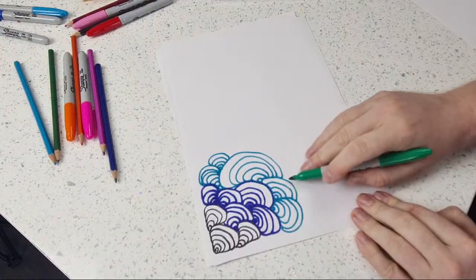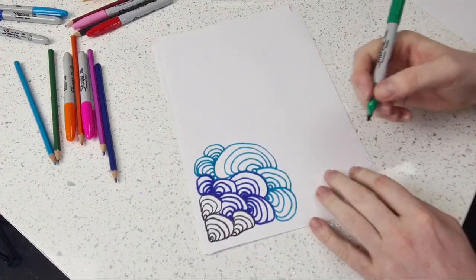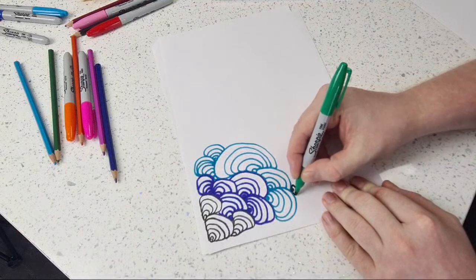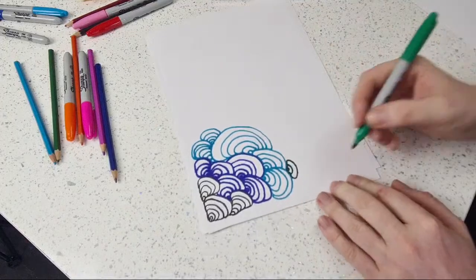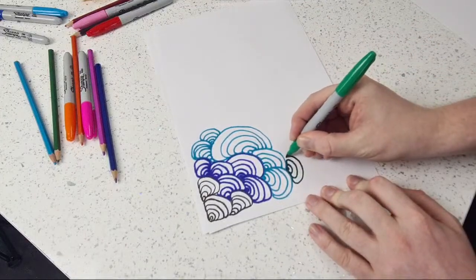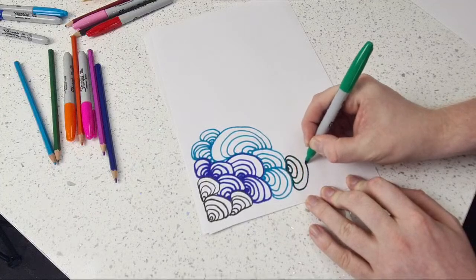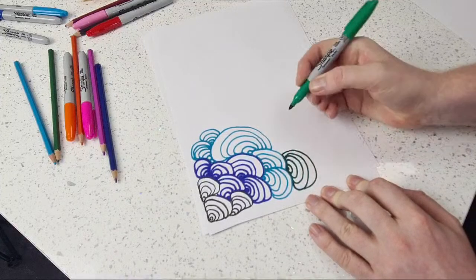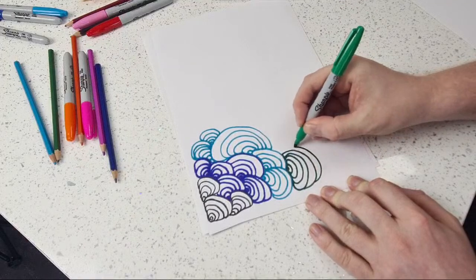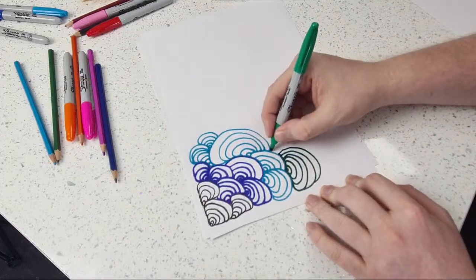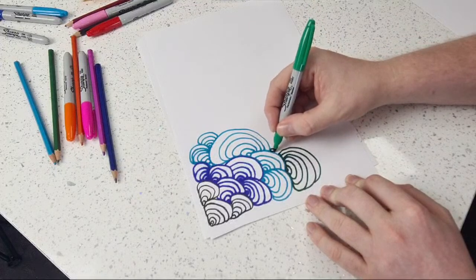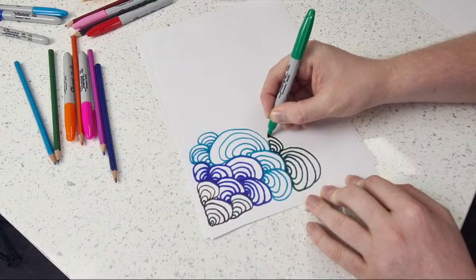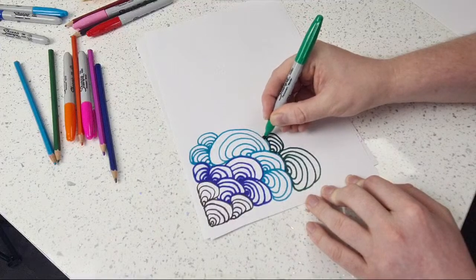Okay, and again, I'm looking for these little gaps here is where I'm primarily going to be doing my start of my, okay, do a little one here, have this one curving this way a little bit.